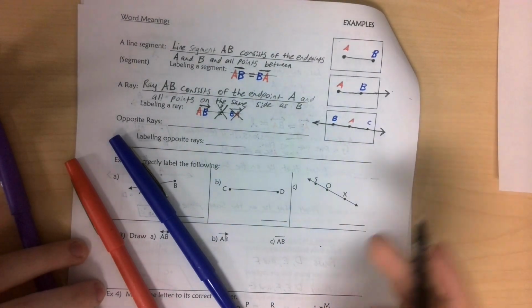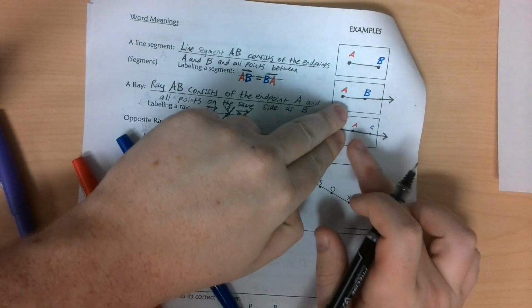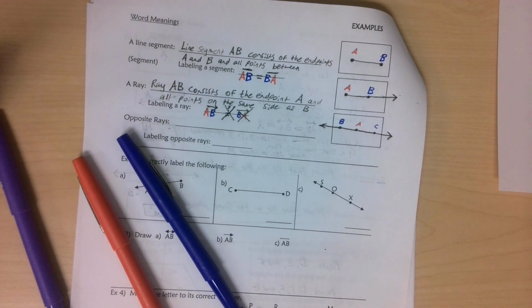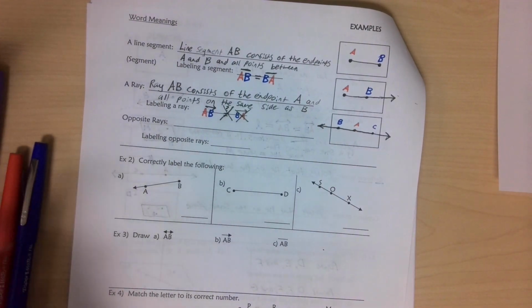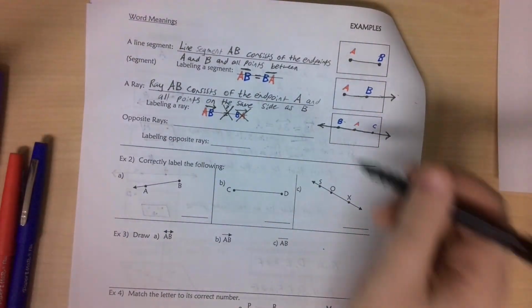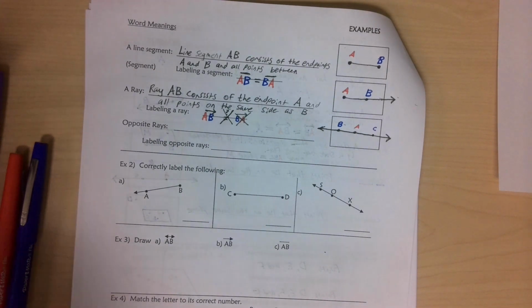Well then, we've got two rays. One ray starts at A and goes through B. One ray starts at A and goes through C. Those are opposite rays, and you'll see that they look a lot like a line with 3 points on it. In fact, for all intents and purposes, this is a line. This is just line BC, or BA, or AC, or whatever order you want to put your 2 points in. But it's expressed as two rays connected at their endpoint.